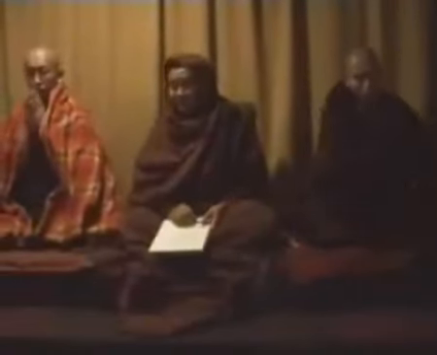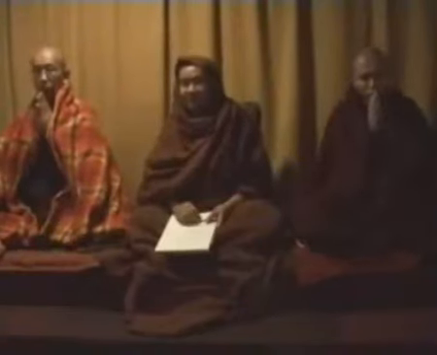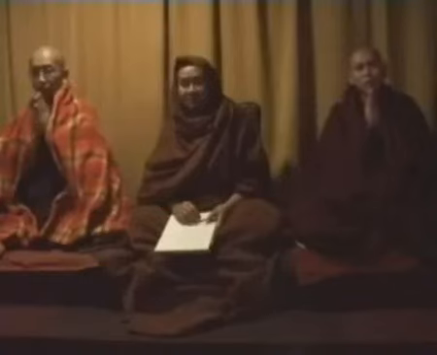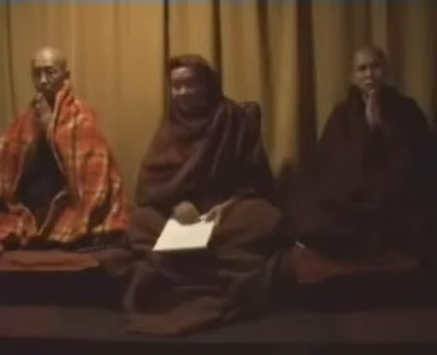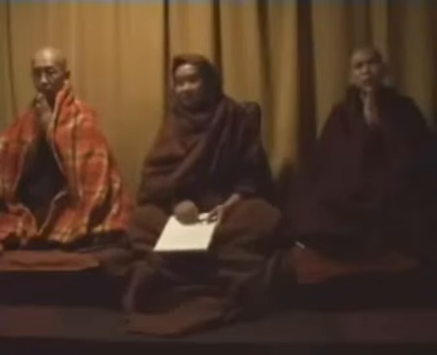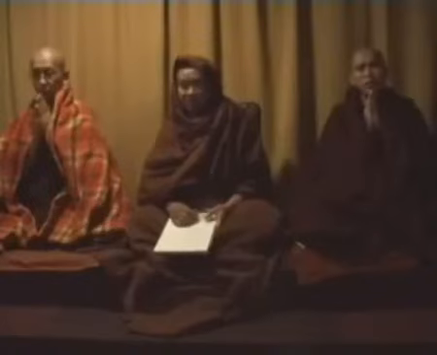Please recite Namo Tassa. Namo Tassa Bhagavato Arahato Samma Sambuddhassa. Namo Tassa Bhagavato Arahato Samma Sambuddhassa. Namo Tassa Bhagavato Arahato Samma Sambuddhassa.